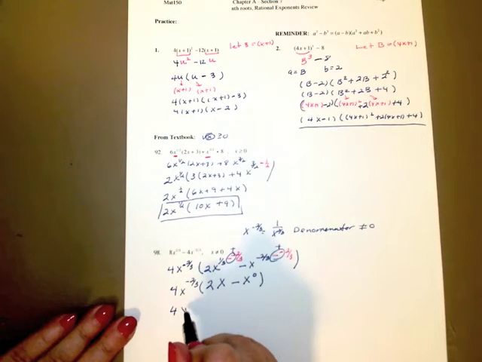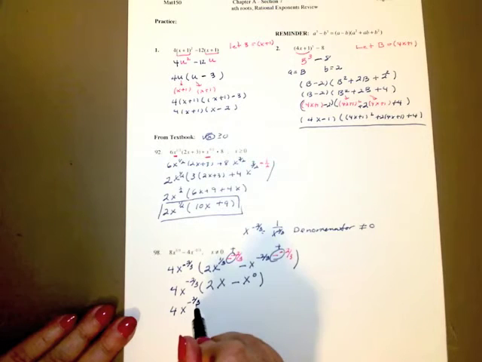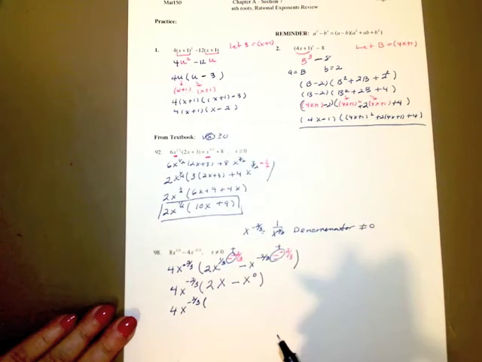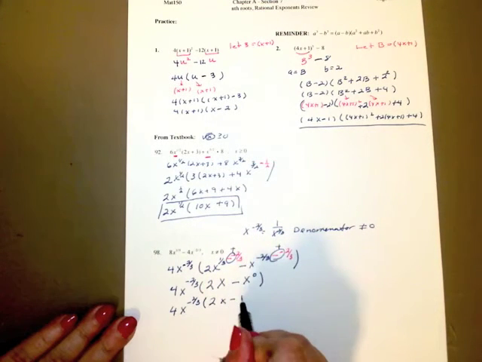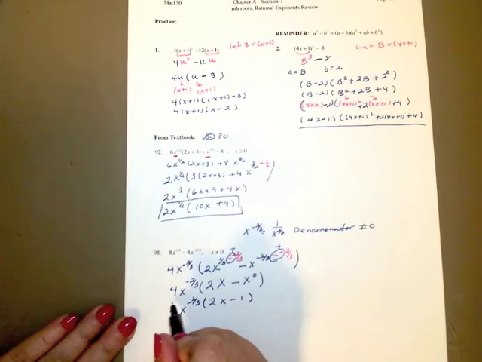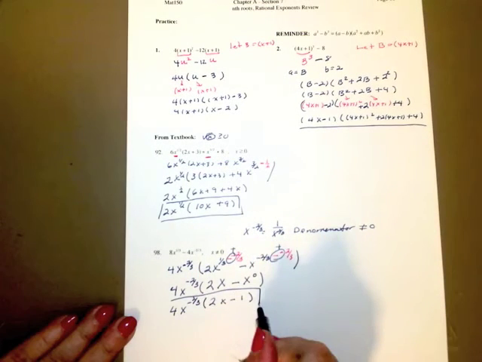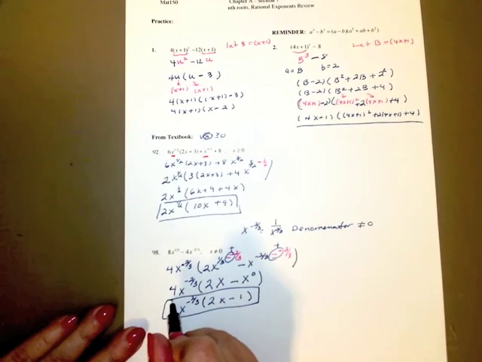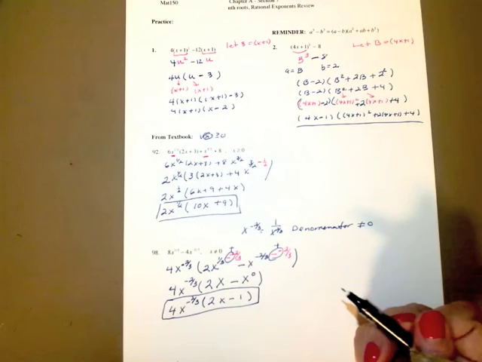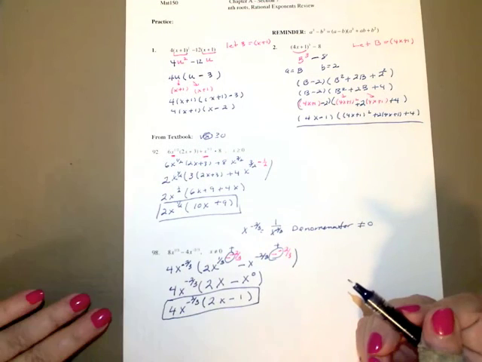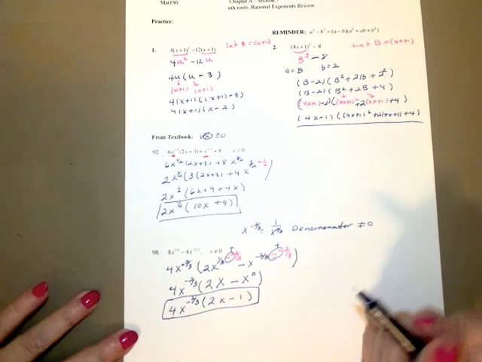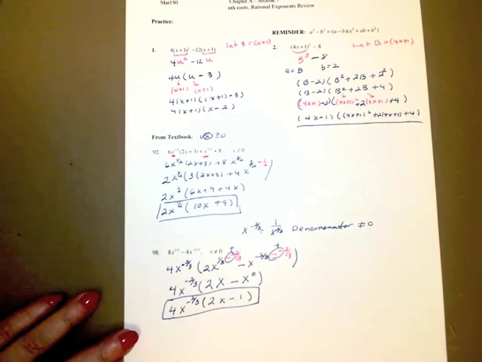Or 4x to the negative 2/3 times 2x minus 1. And that happens to be what your final answer is. Now you don't have to put all the steps that I put in, but I do them so that you can have something to reference.